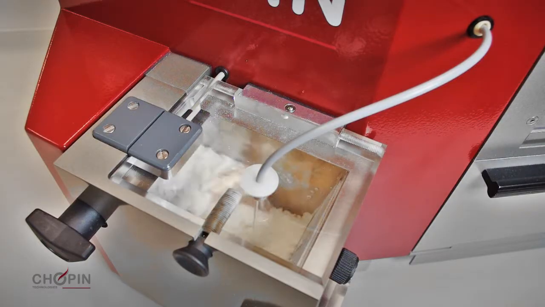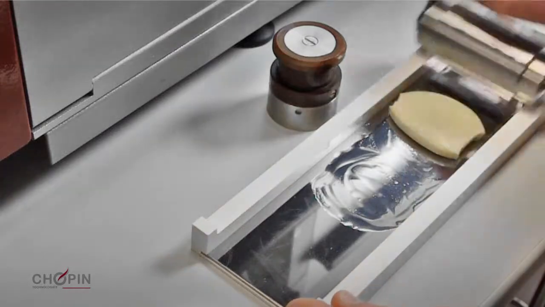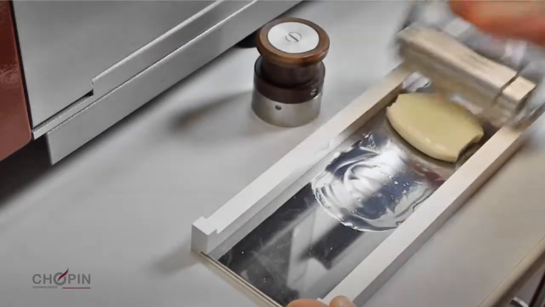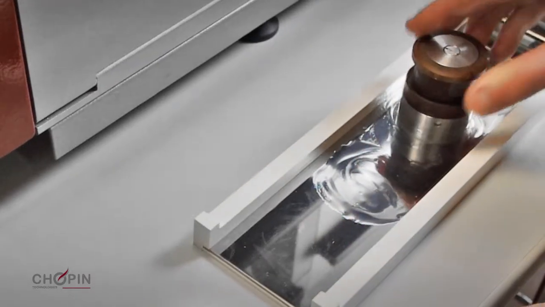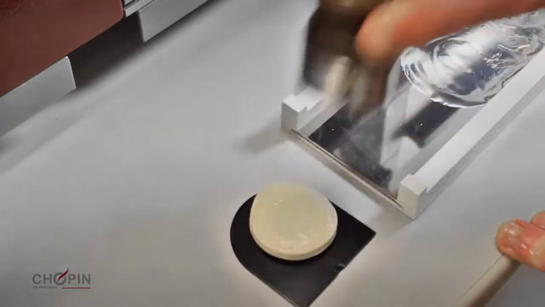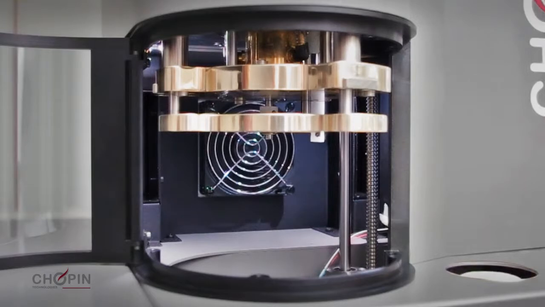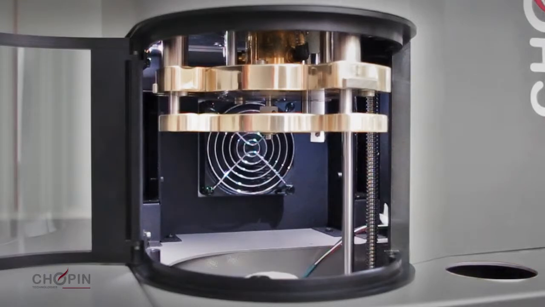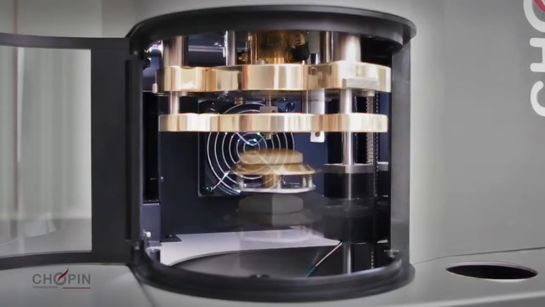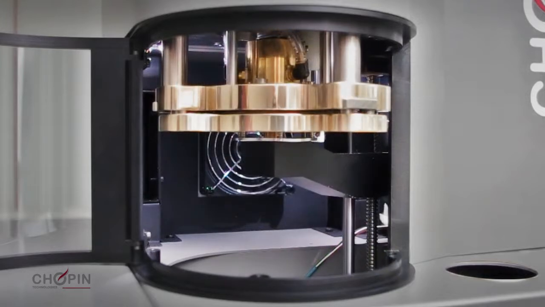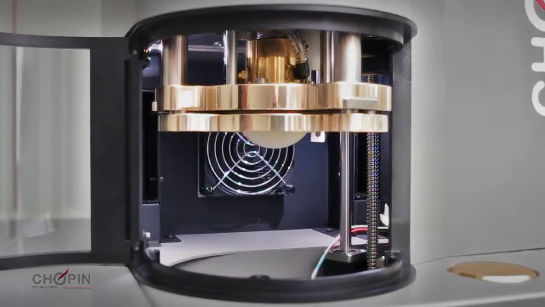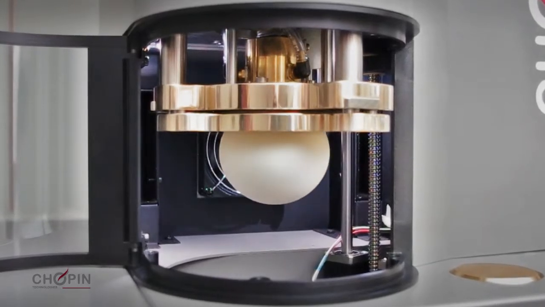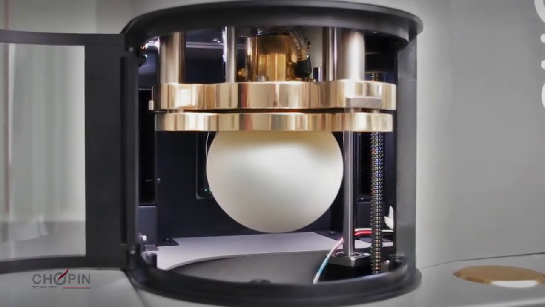automatic water injection, new accessories such as resting plates and a dough cutter to better control the preparation of dough pieces, automatic positioning and swelling of dough pieces in a humidity and temperature-controlled compartment, the inverted bubble, which is more spherical and closer to the ideal test conditions.